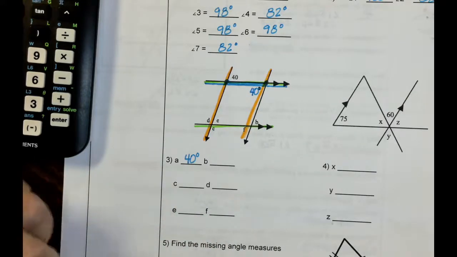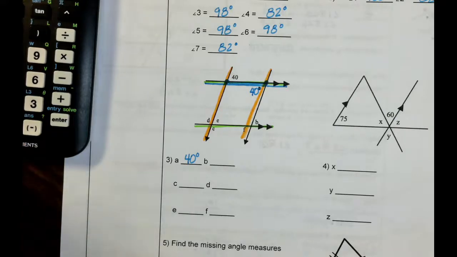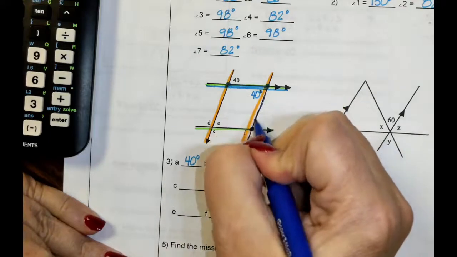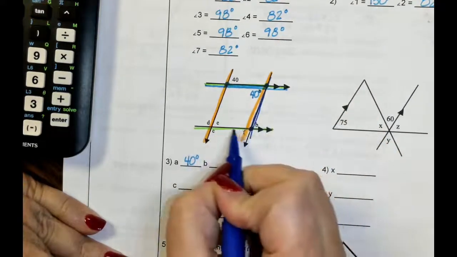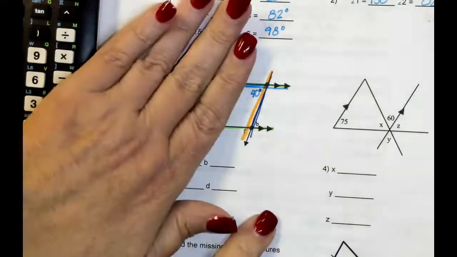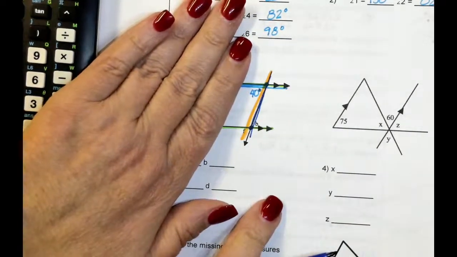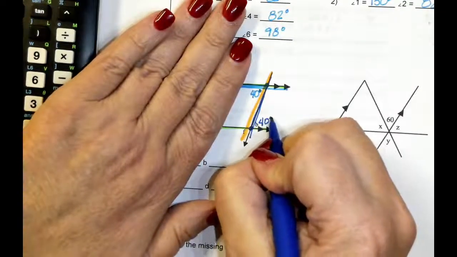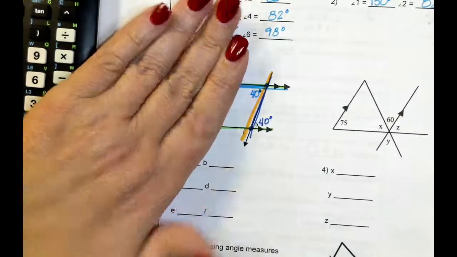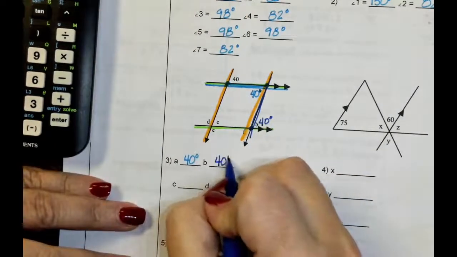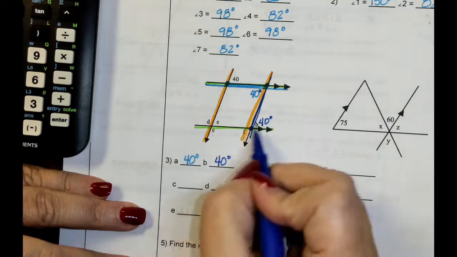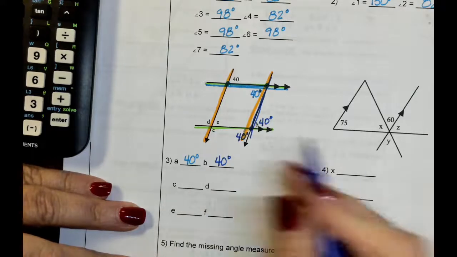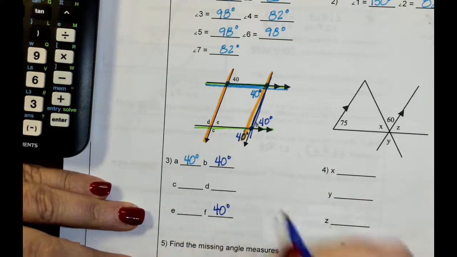So I want to work my way around the picture. There's that 40-degree angle. I'm going to slide down this 40-degree angle, and there's my next vertex. So now I'm looking at these two parallel lines. Notice that the 40 and the B are alternate interior. If lines are parallel, then alternate interior angles are congruent. So that means that angle B is 40 degrees. Now, B and F are vertical. They share a vertex and they are vertical. So that vertical angle F is 40 degrees.